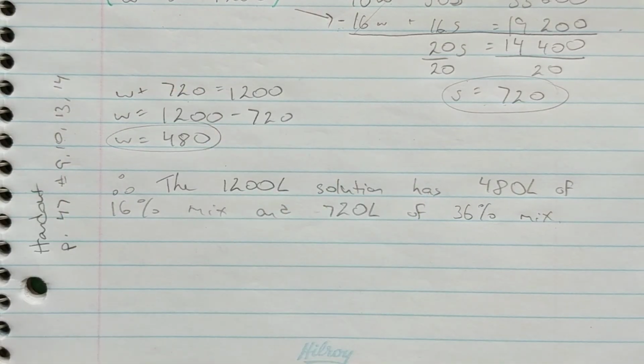Once again, if you don't feel the need to make that table, you by all means can just jump straight to the equations. You just want to make sure that all of your pieces of information are staying straight and organized in front of you.